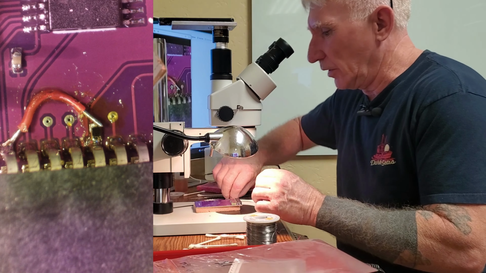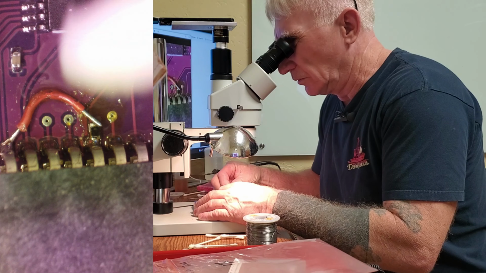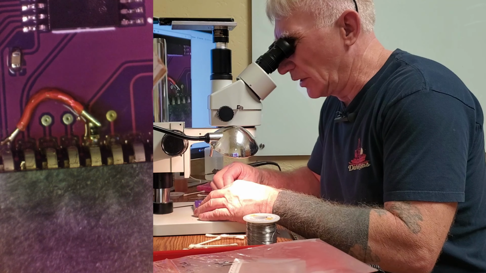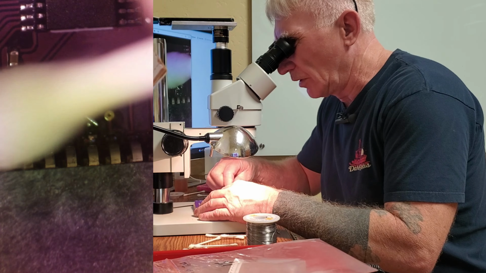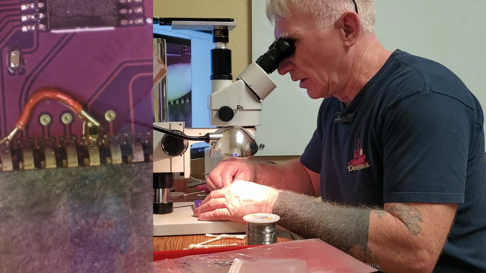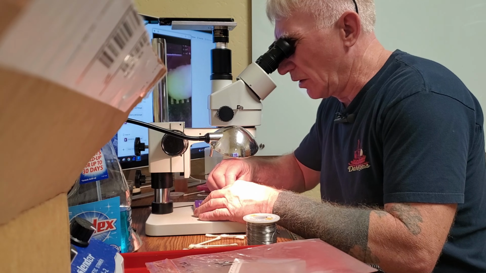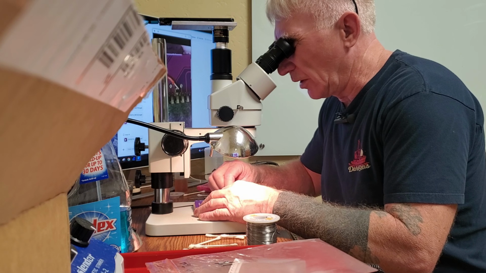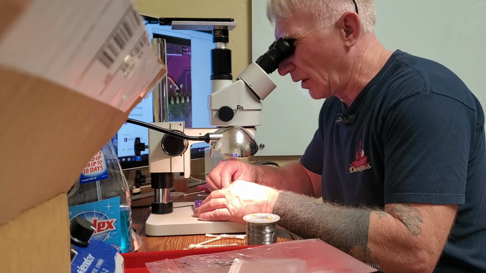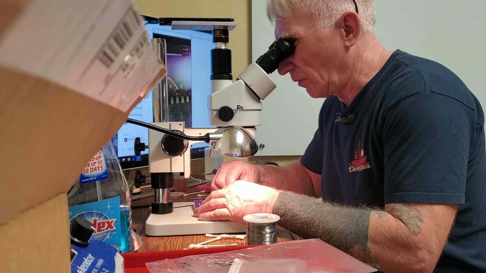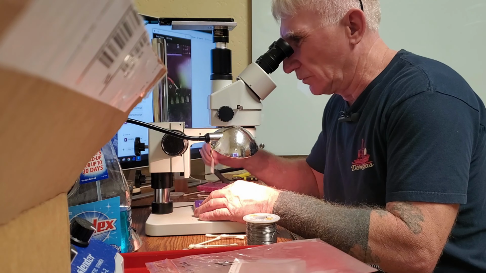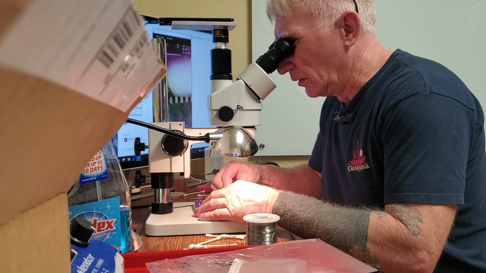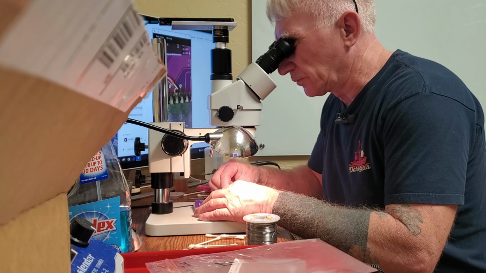Clean it up a little bit. Try to minimize the ugliness as much as possible. But it's a prototype board. I mean, don't expect to be perfect the first time. That's why they're called prototypes. All right, that should get us there.